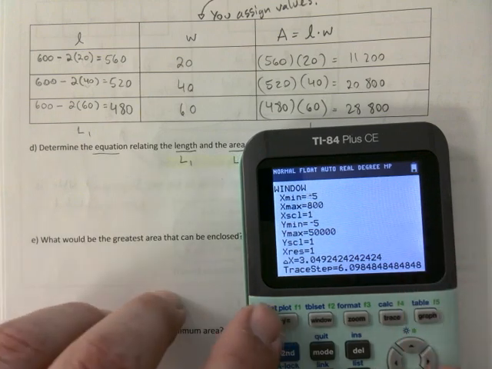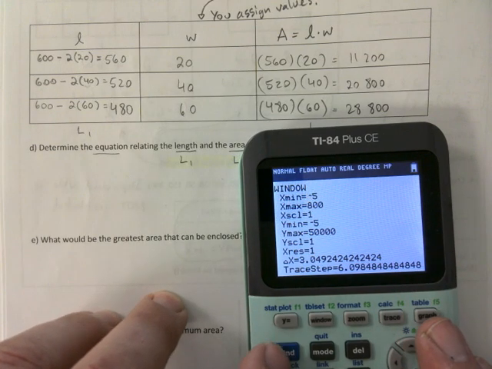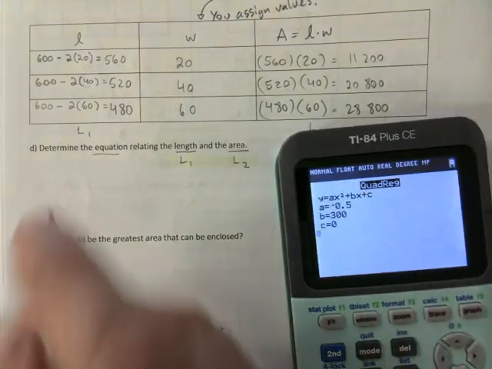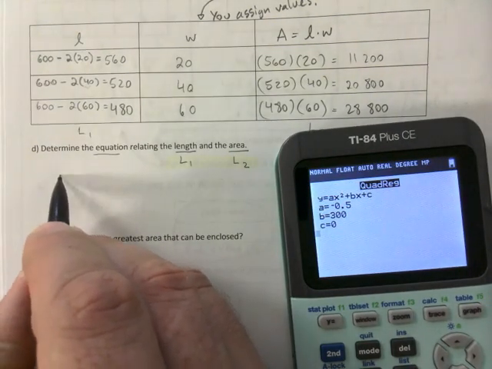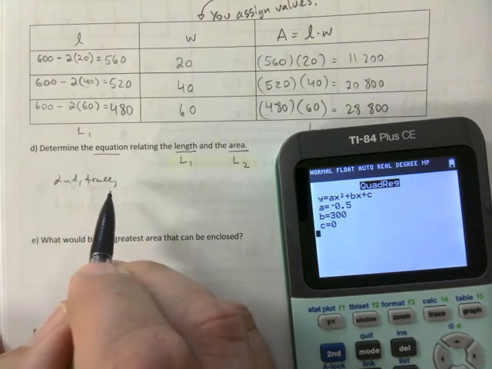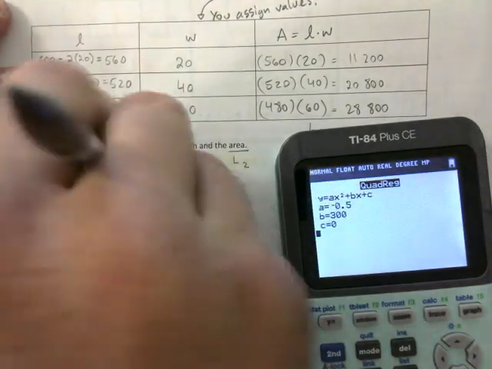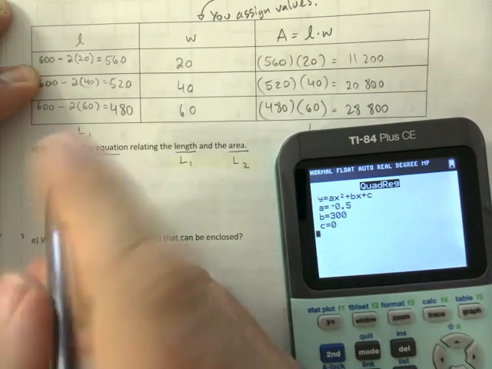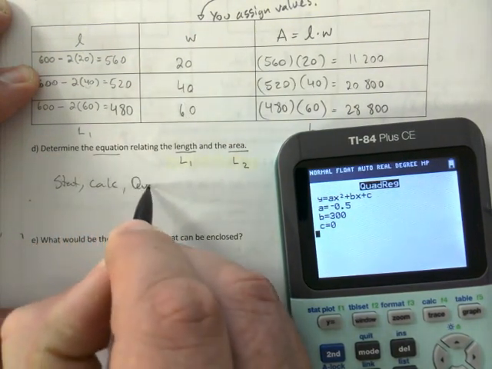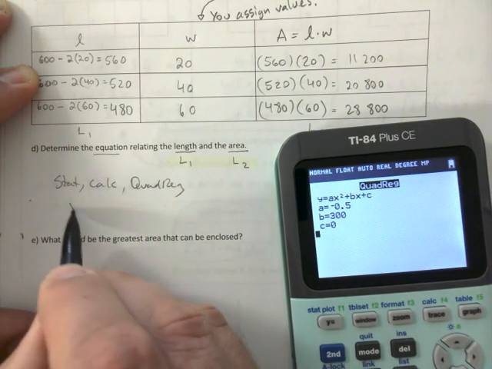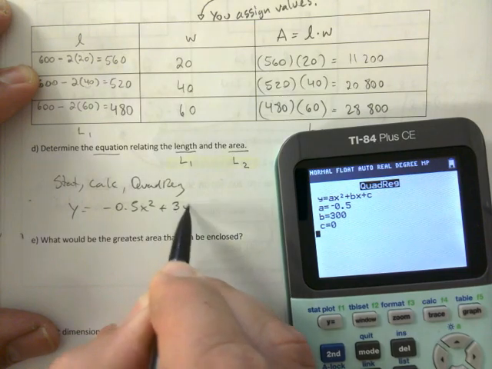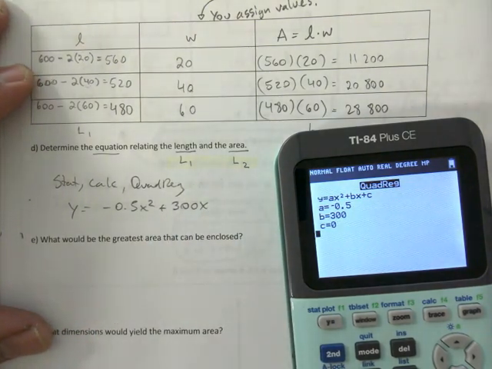So let's determine the equation. I need to run this again, sorry. Let's write that down. Second trace, no, stat calc. Stat calc quad reg. y is equal to -0.5x squared plus 300x. Perfect.